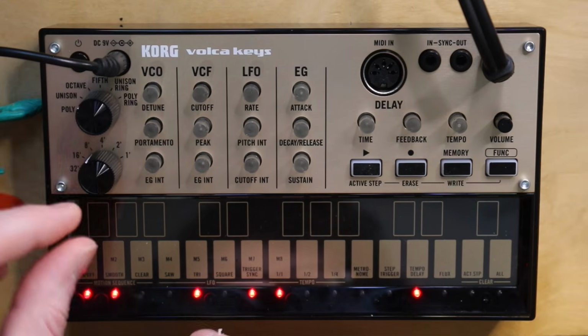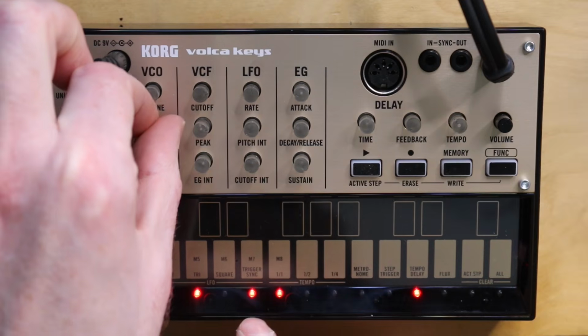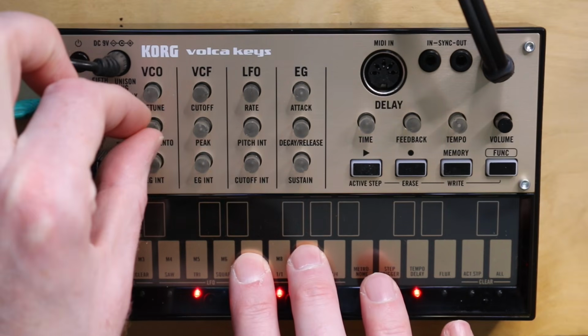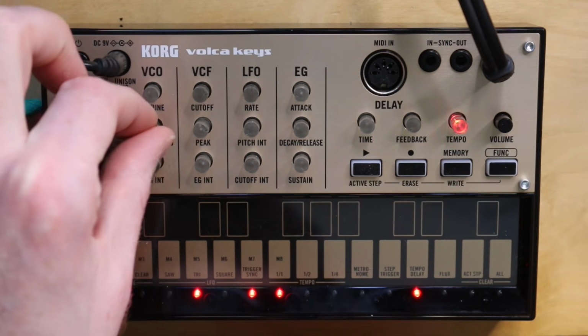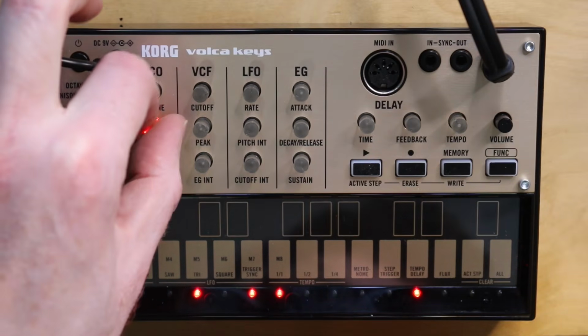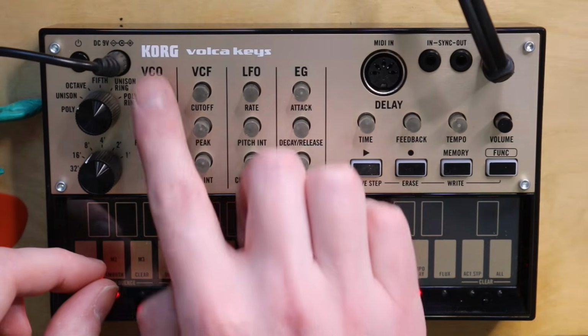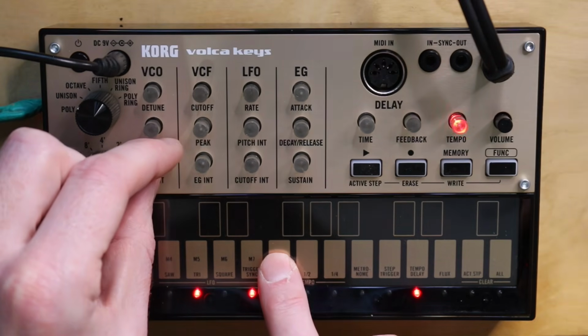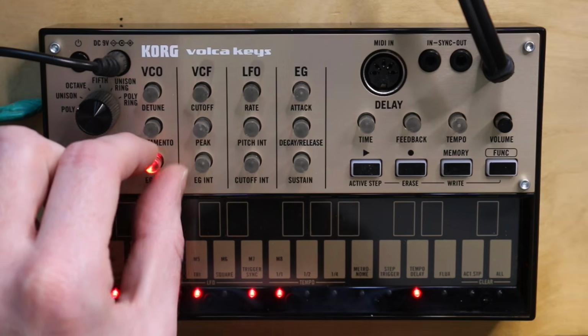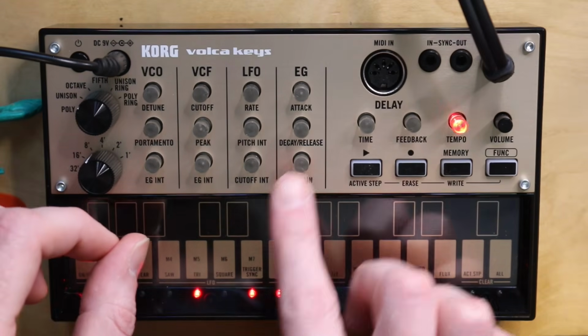Sounds pretty cool. Portamento, that's a glide, so if we turn that up, it's going to have that effect when you go between two notes. And then we can apply the envelope generator, which is here, to the VCO, which is going to affect it. But we'll look at that in a second.